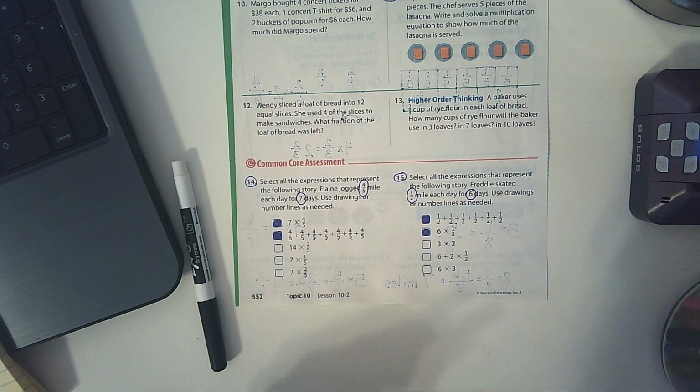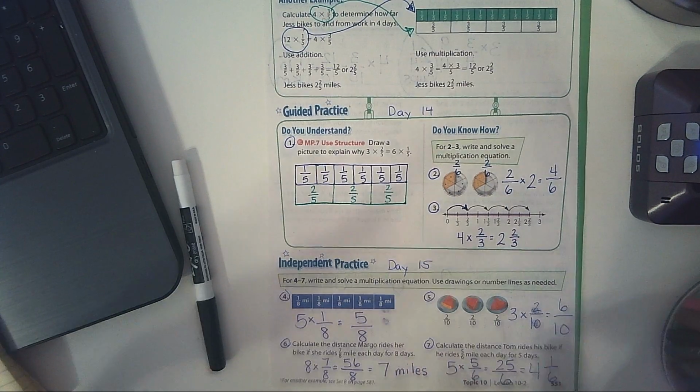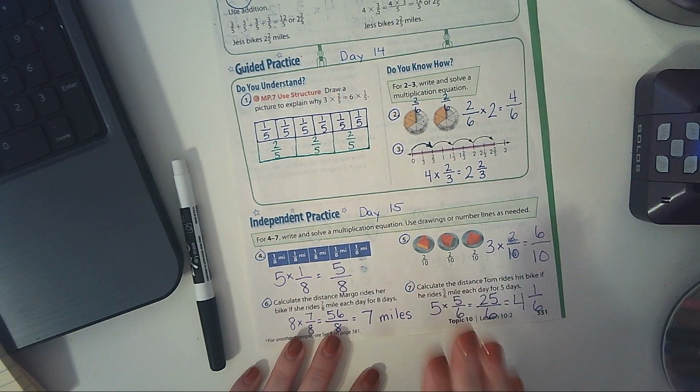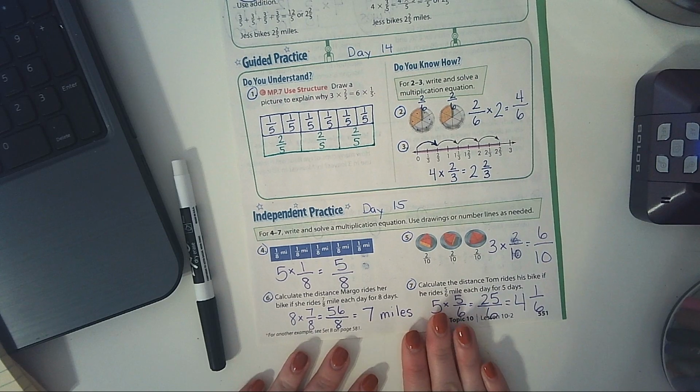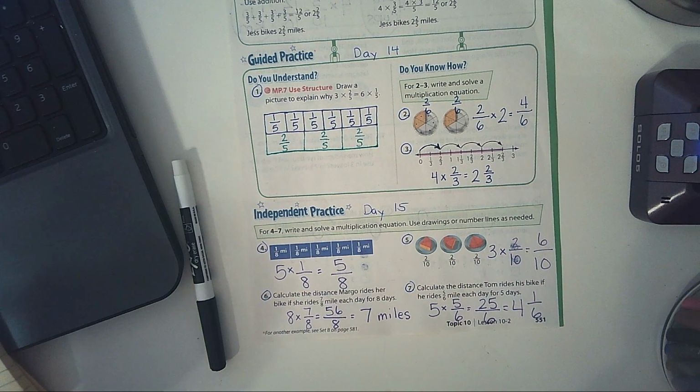All right, so hopefully you were able to understand this a little bit better today. Tomorrow, day 16, is also this multiplication of a whole number and a fraction using pictures and models. So I will see you guys in tomorrow's video.